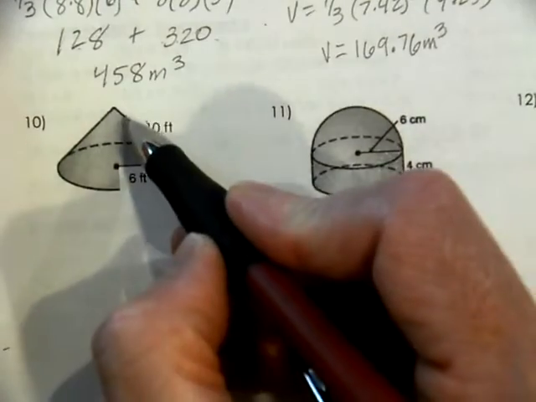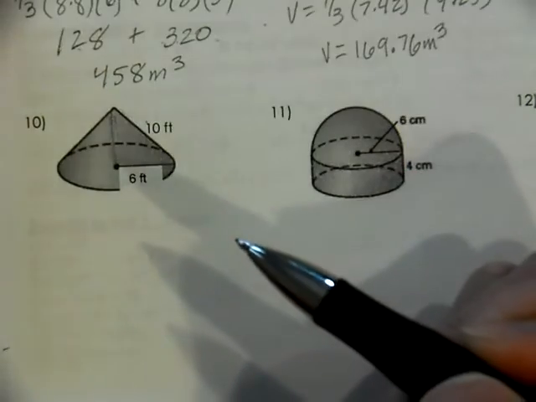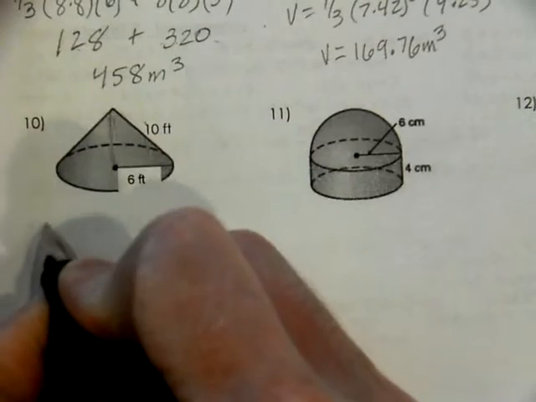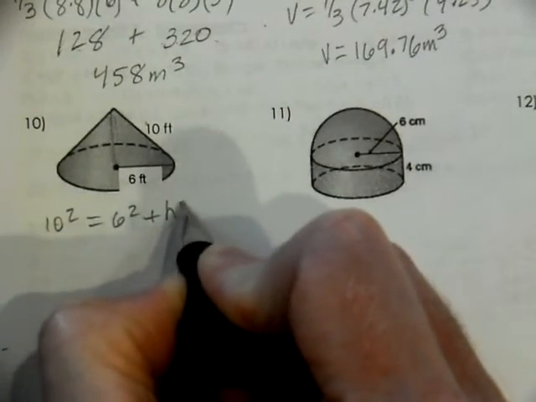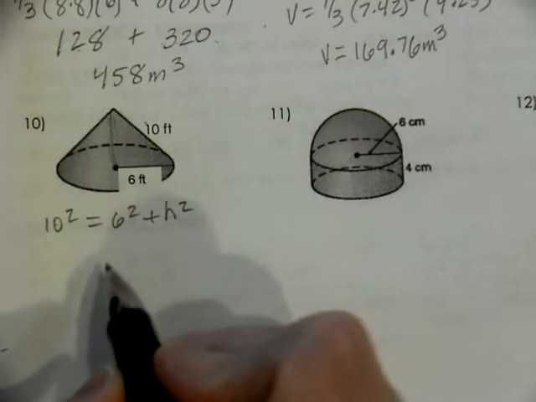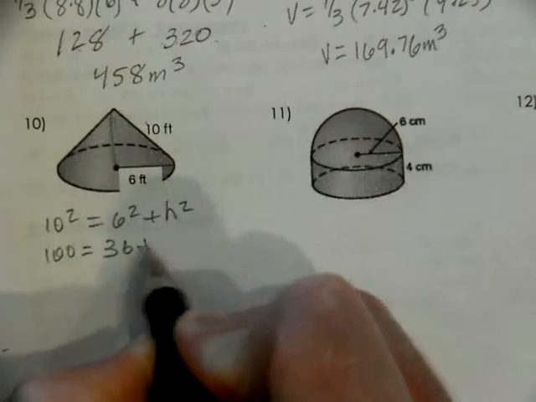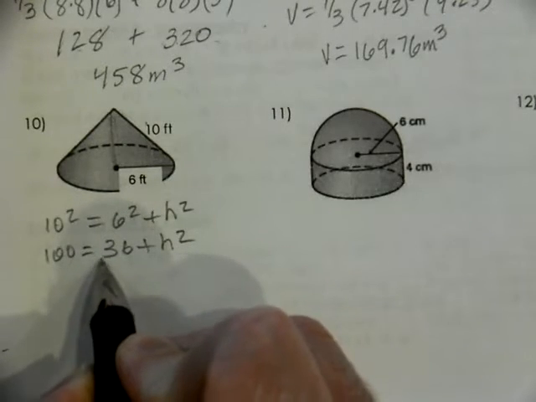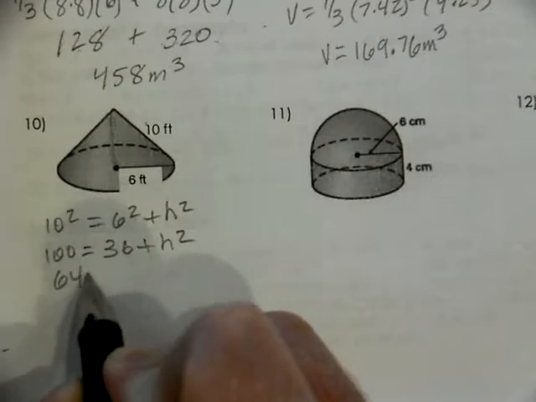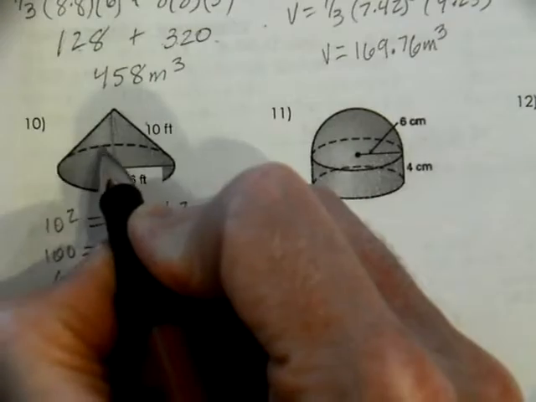Alright, now notice here, this is a slant height. We want the actual height. So we're going to have to do the Pythagorean Theorem. 10 squared equals 6 squared plus our height squared. So 100 equals 36 plus h squared. Subtract this across. We get 64 equals h squared. So h is going to be 8.